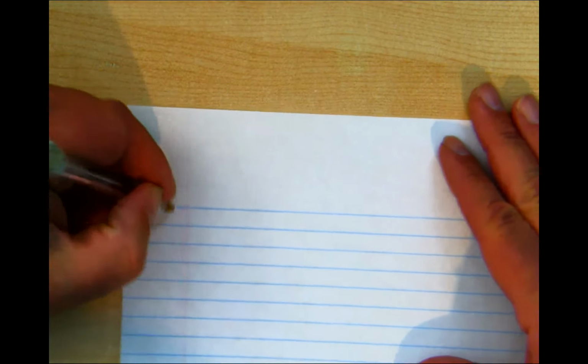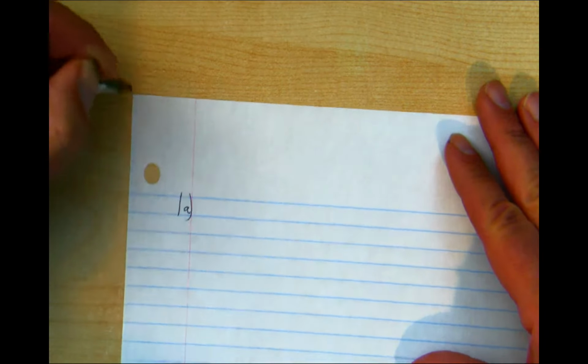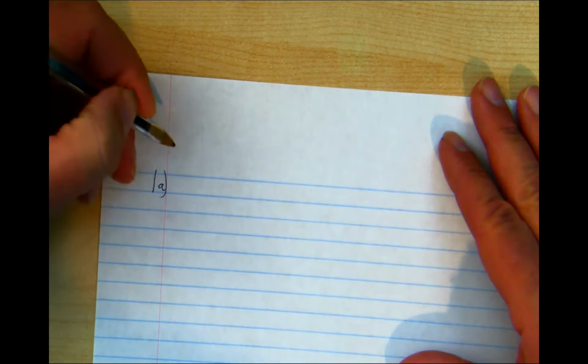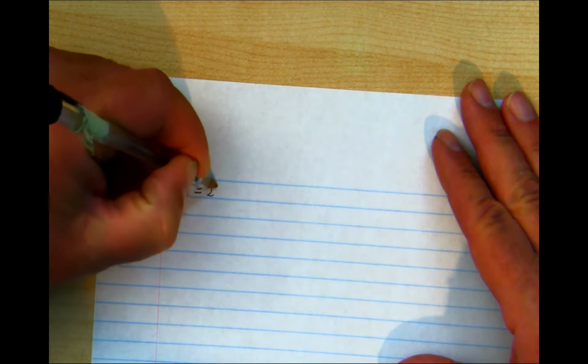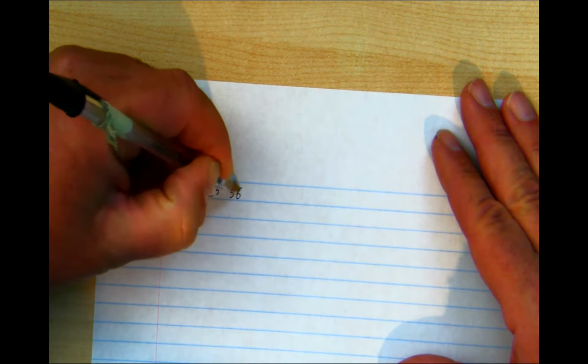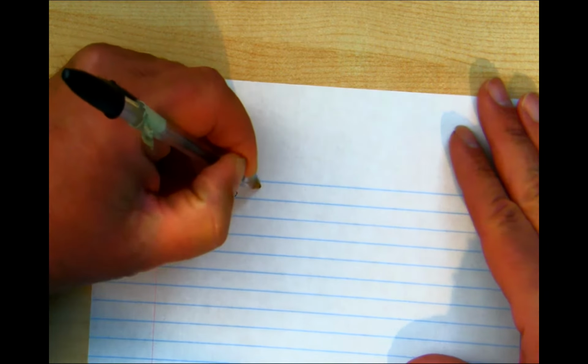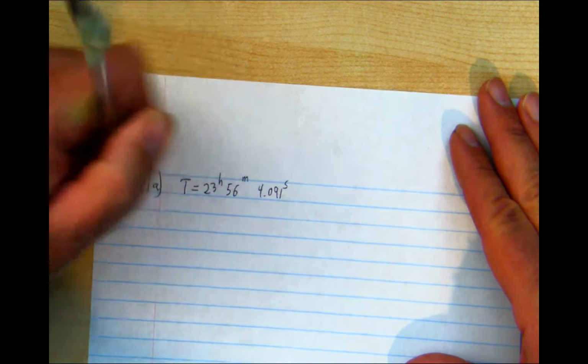All right, well, so for problem 1, part A, the central body is the Earth, and the period is 23 hours, 56 minutes, 4.091 seconds.